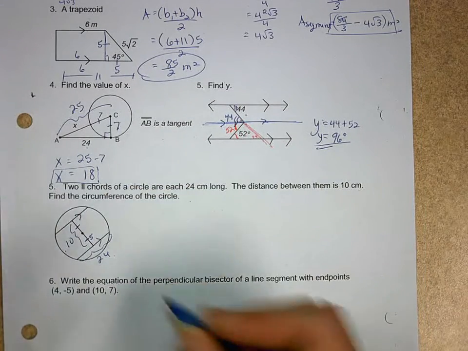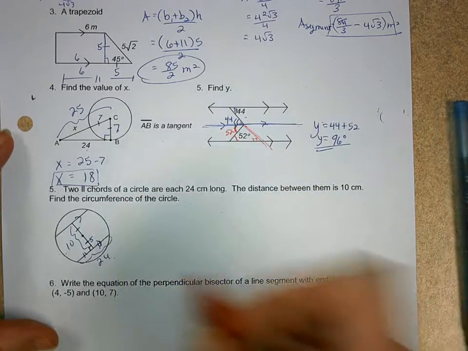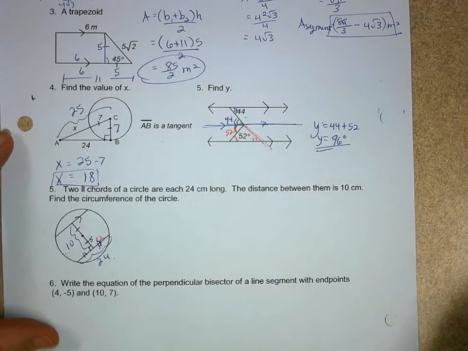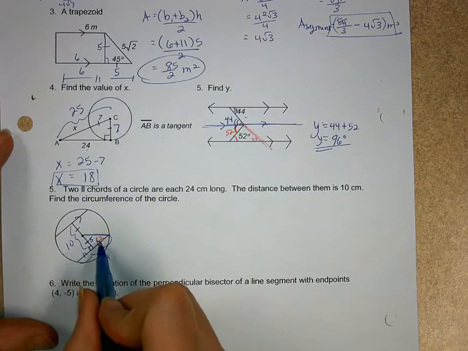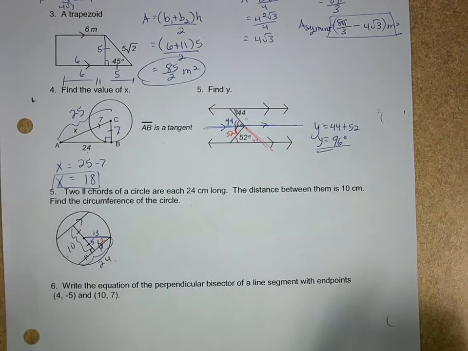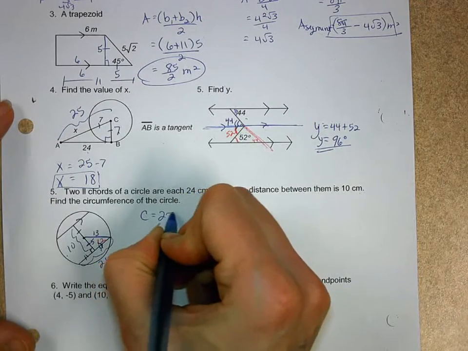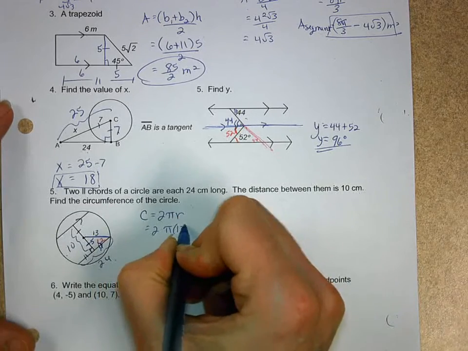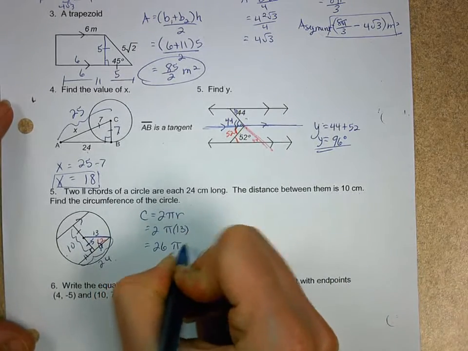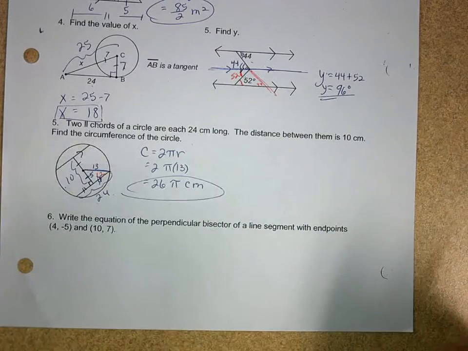Now, we're talking about the distance, we're talking about the perpendicular distance, and so that means this segment right here is 12. If we want to find the circumference, we need the radius, so I draw in the radius to the end, and I get a 5, 12, 13 triple. So my circumference then is just 2 pi times the radius, so it's 2 pi times 13, so I get 26 pi centimeters, and that would be the circumference. But here the key, remember, is drawing from the center to the end of the chord.